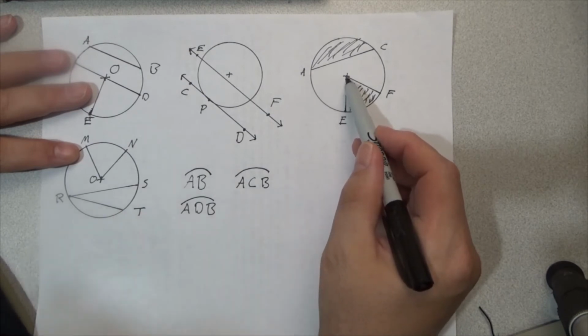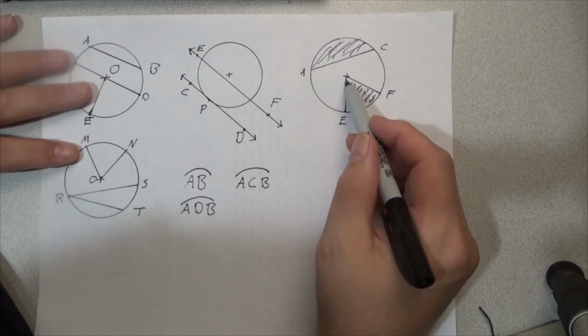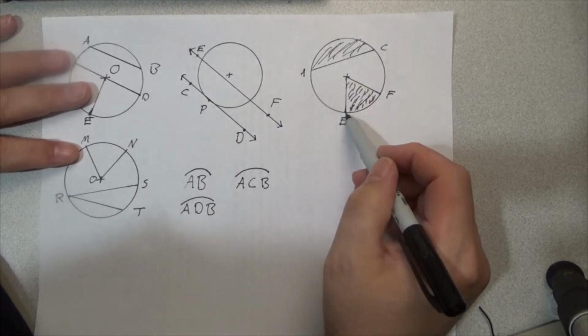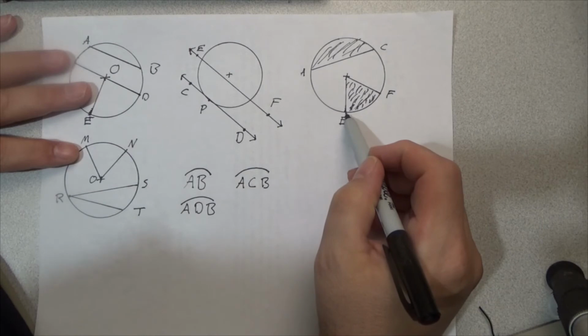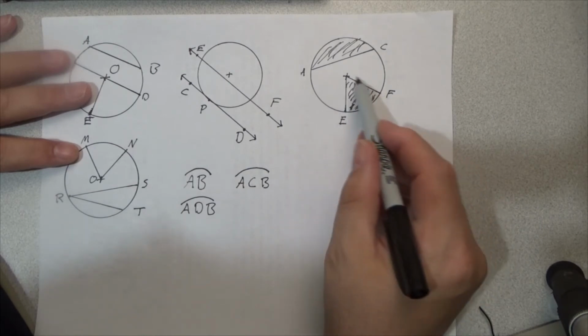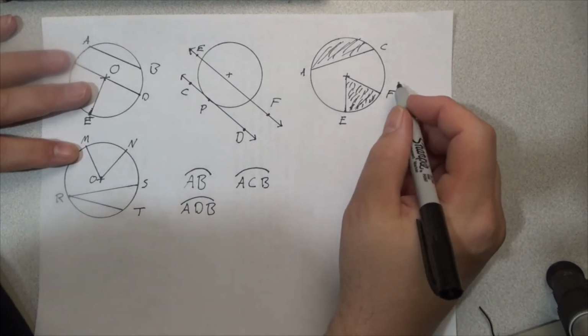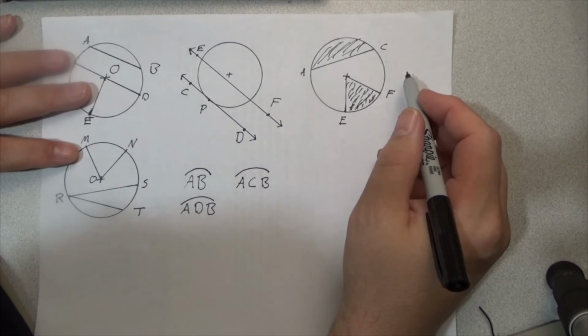The vertex is at the center, and I draw one radius out to the edge and another one out to the edge, and that area within there is a sector. Now, a segment can be part of a sector.